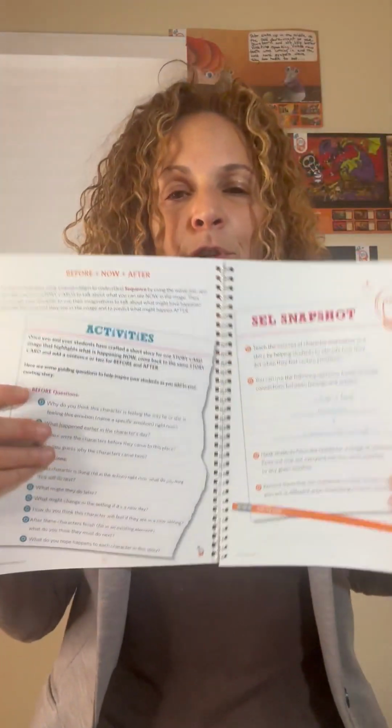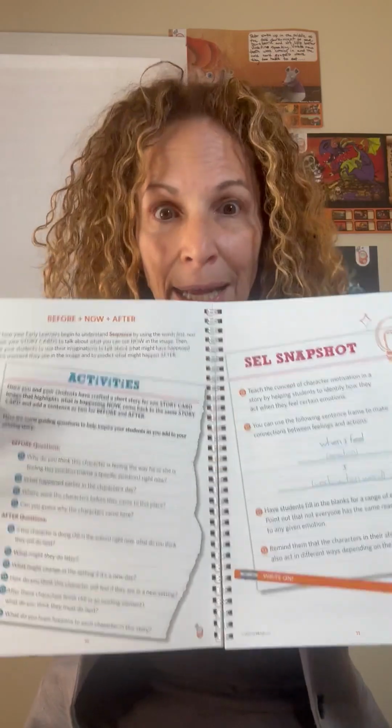The point is, before, now, and after, for example, which is pages 10 and 11, you could do before, now, and after 22 times, just a first iteration of it, because your kids have 22 images on those double-sided story cards that come with the program. They also have 22 word frames.